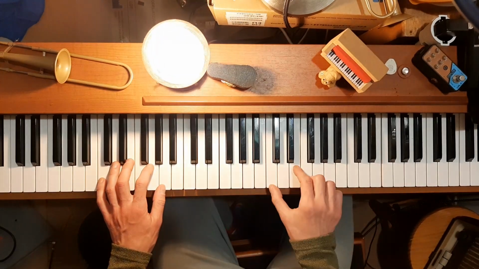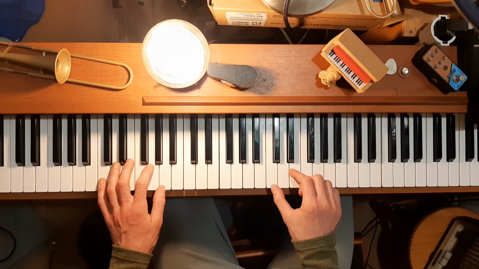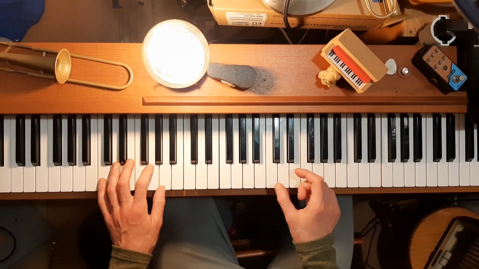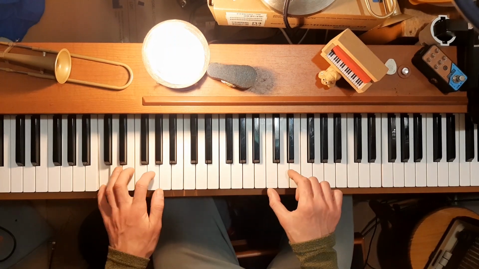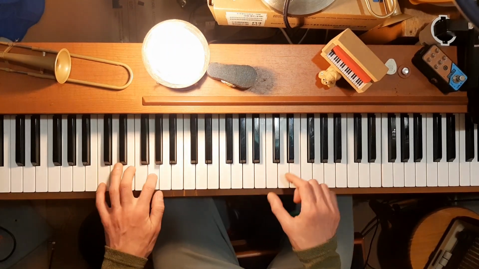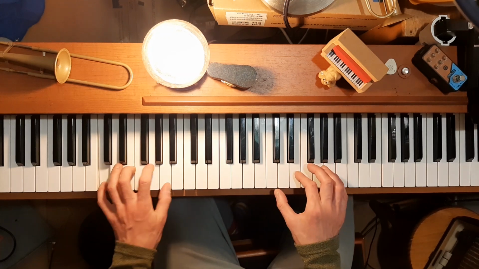That's it. But also I can play, let's say, the and, not 1, but and. Start from and after 1. 1 and 2 and 1 and 2 and. That's also a very interesting rhythm. 1 and 2.